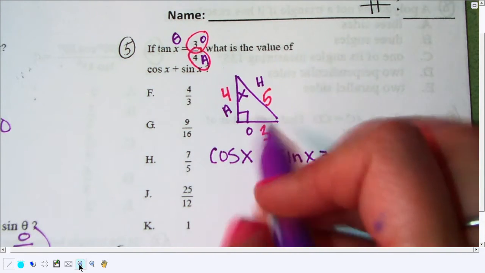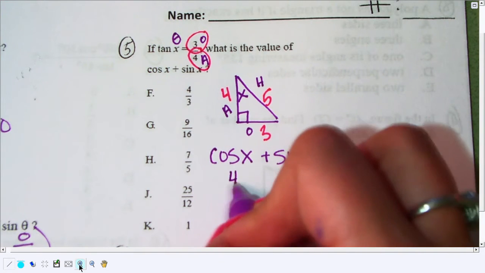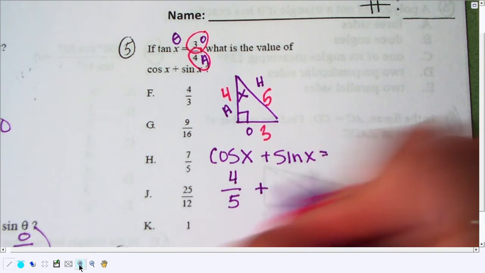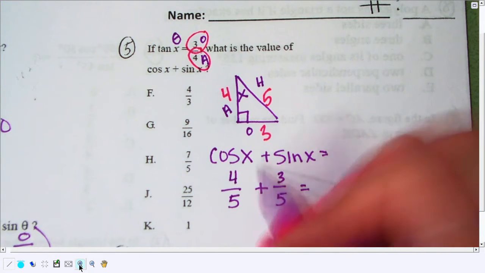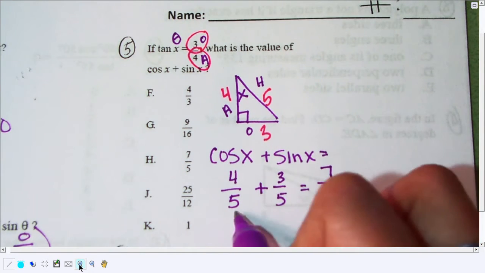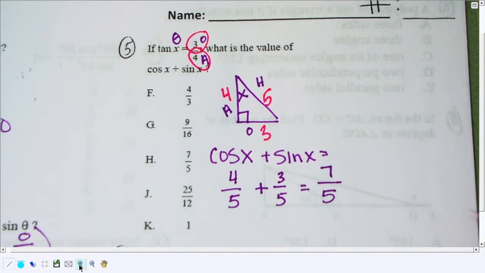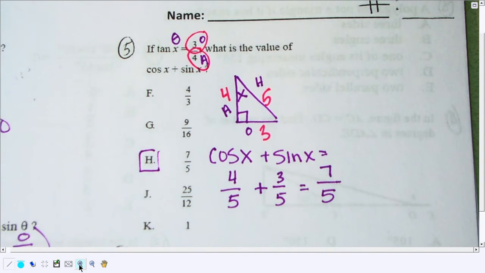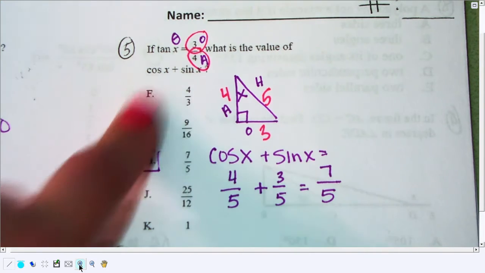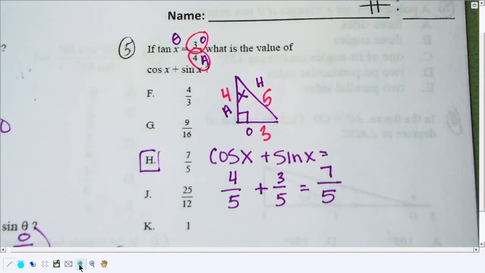Well, cosine of x is A over H, so 4 over 5. Sine is O over H, 3 over 5. 4 plus 3 is 7. When we're adding fractions, the denominators don't change. So our answer is H. Again, we're not actually solving, we're just setting it up and we're adding the ratios, not actually finding the measures of the angles.